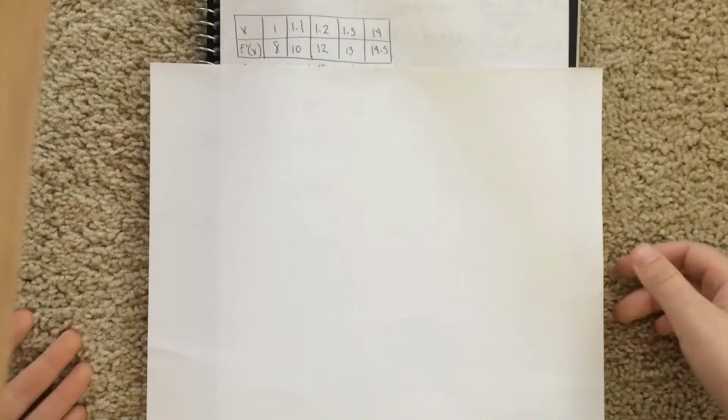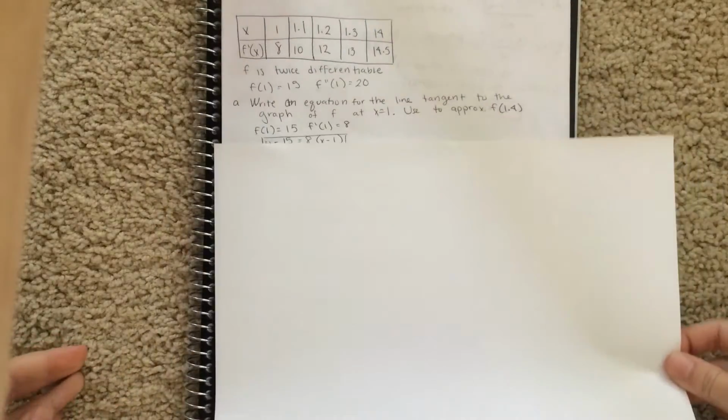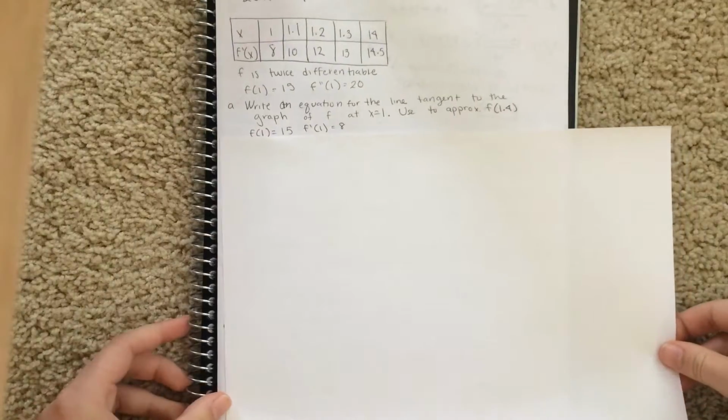Part A then says, write an equation for the line tangent to the graph of f at x equals 1. Use this line to approximate f of 1.4. So when you're finding a tangent line, you need two pieces of information. You need a point and a slope. The original question gives you both of them actually.